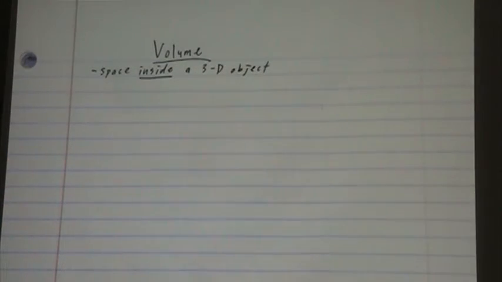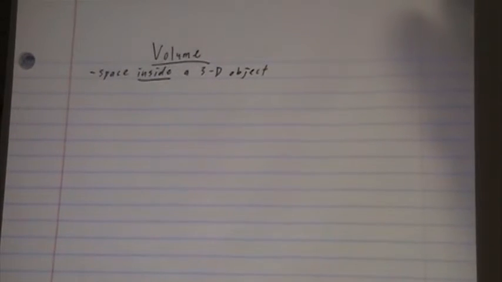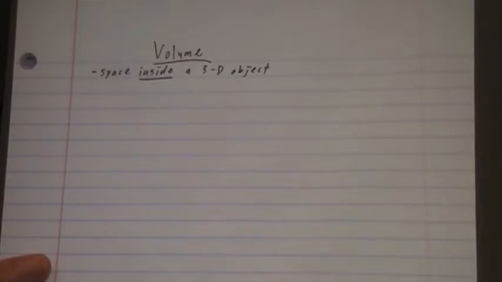Could be the amount of liquid inside of a can of soda. Could be the amount of Cheerios inside of a box of cereal. But it's space inside of a 3D object. That's what you're measuring with volume. And the first guy we're going to talk about is a prism.